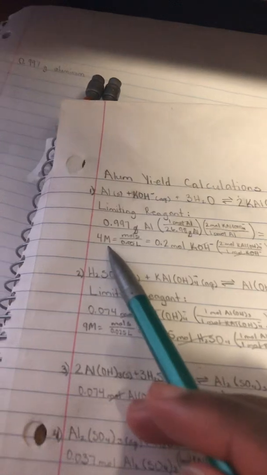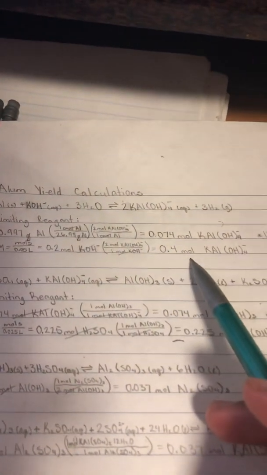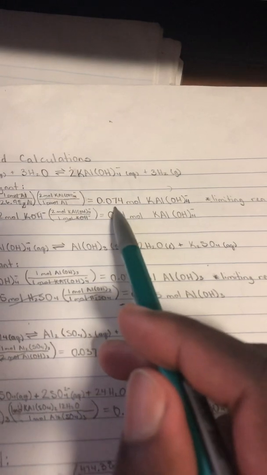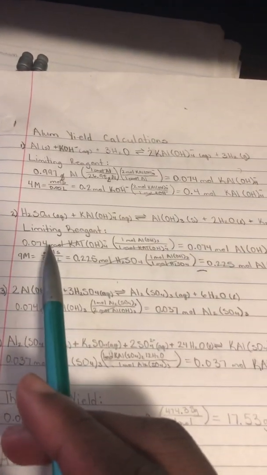And then we do the same thing for potassium hydroxide, and we get 0.4 moles. This tells us that our aluminum is our limiting reactant, so this is how many moles of KAl(OH)4⁻ we actually produce. And then we use that in the second equation.